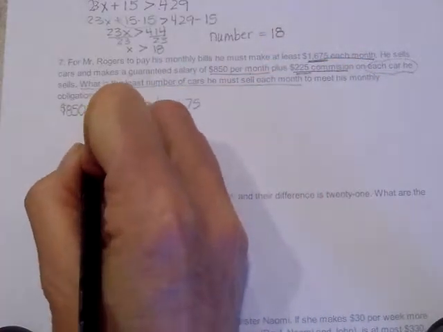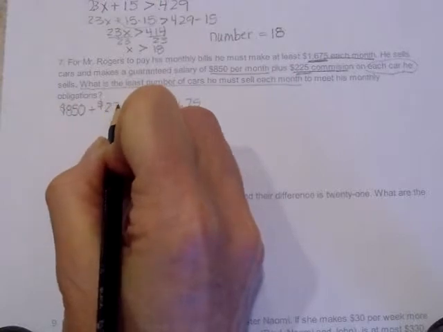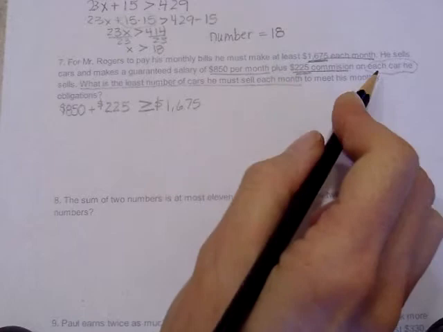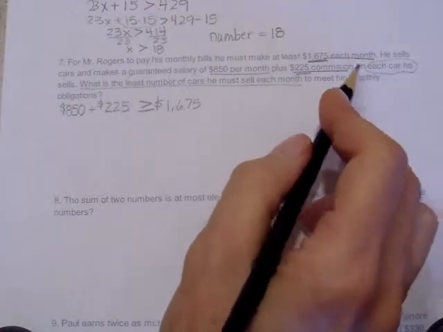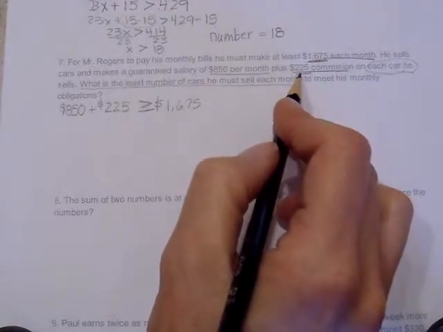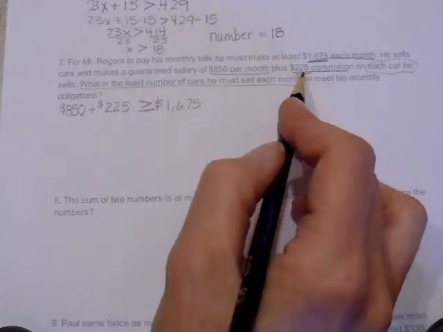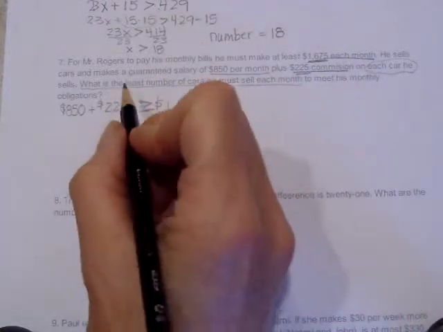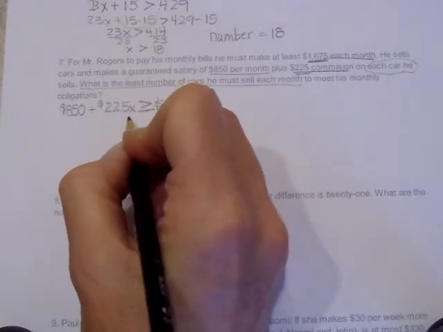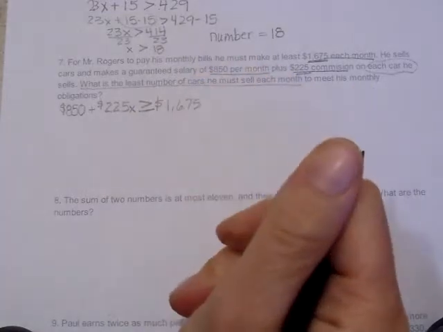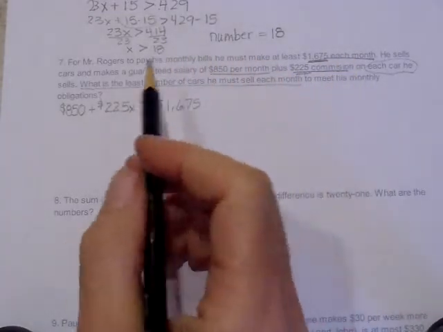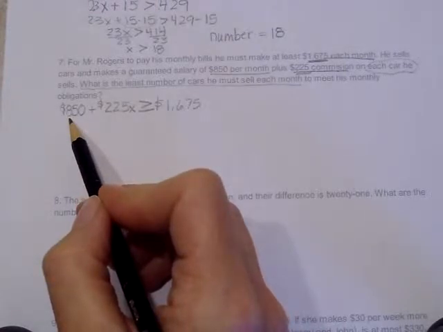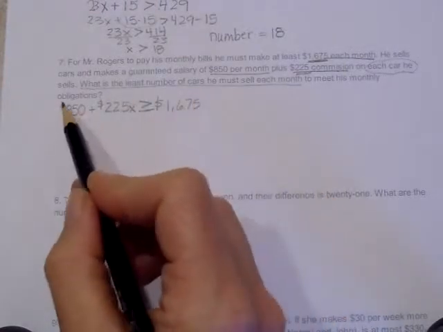So every time he sells a car, he gets another $225 of commission. Well, if he sells 3 cars, then he would get 3 times 225, right? If he sells 6 cars, you get 6 times 225. We don't know how many he sells, though, so that becomes our variable, and we know that that number times 225 will be the amount he gets for each car he sells. That would be added to the $850 he automatically gets every month. Now we have our equation.